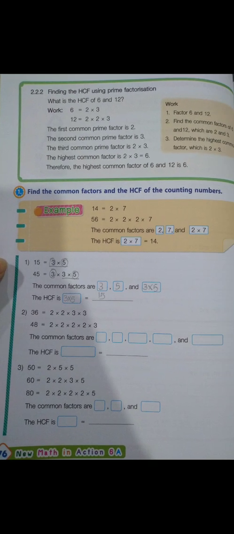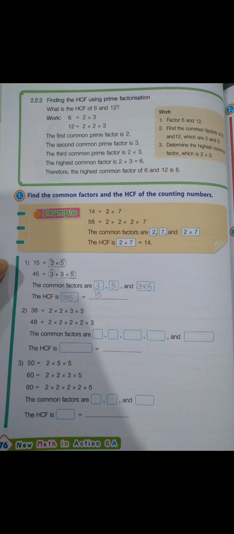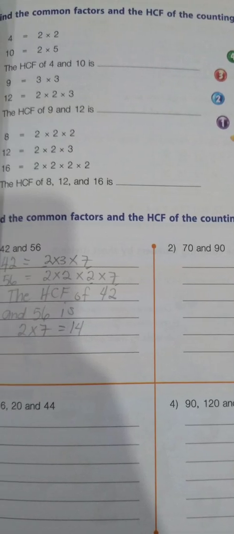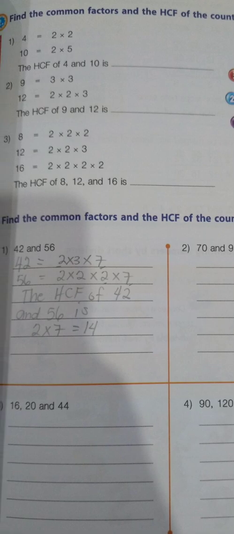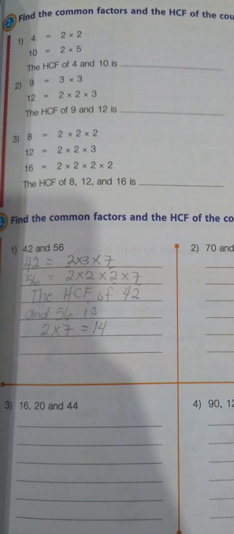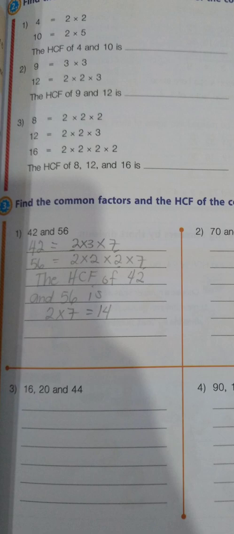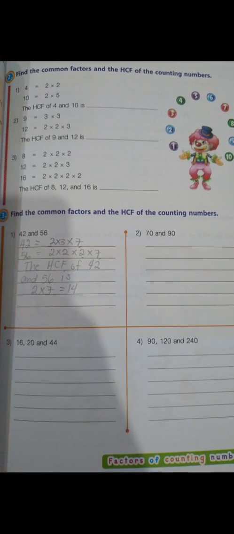Now please answer your book on pages 76 and 77. Find the common factors and the HCF of the counting numbers. And number 3, find the common factors and the HCF of the counting numbers.